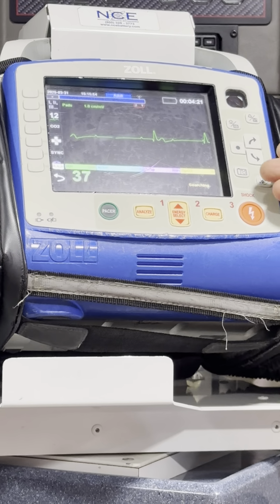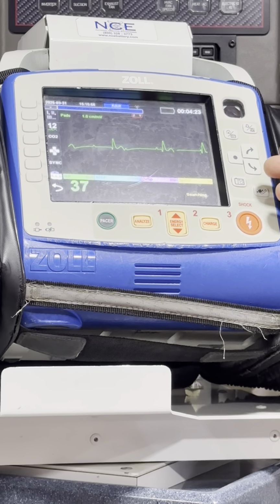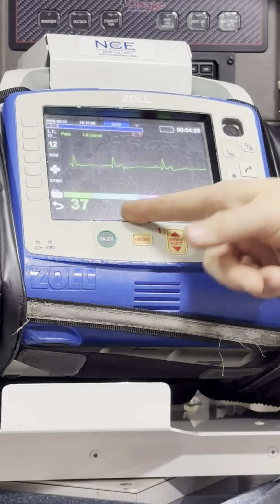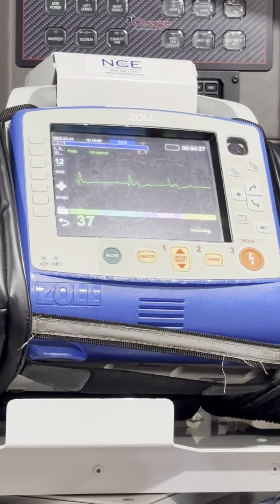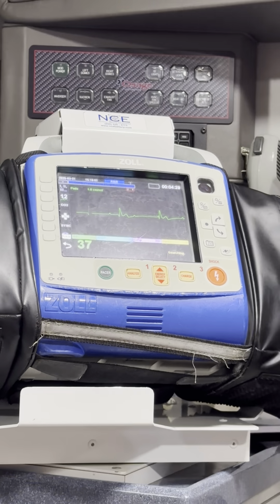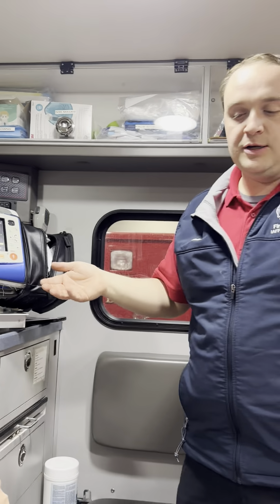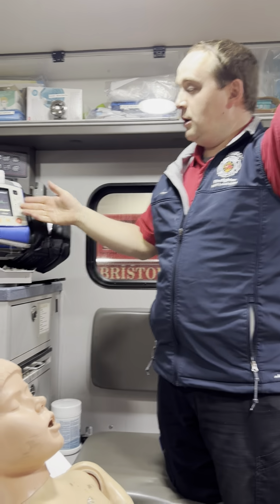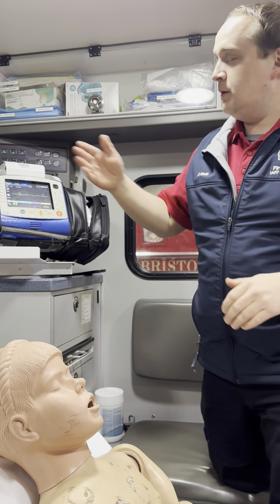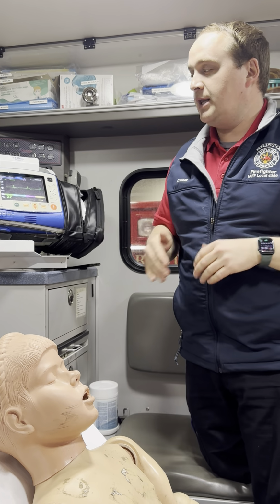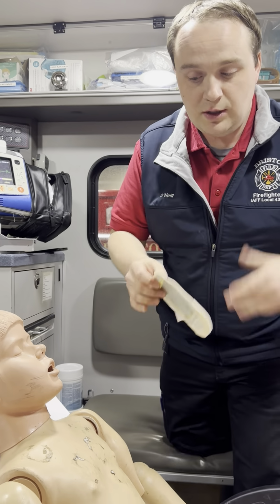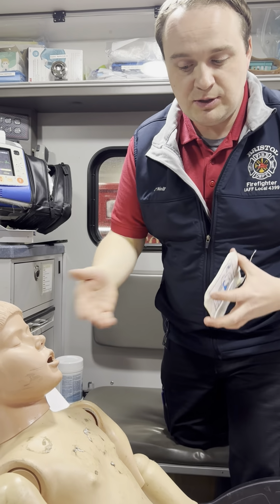For example, on the monitor here is a third degree heart block with a ventricular response in the 30s. As you can imagine, most adult patients in this rhythm will present hypotensive, possibly with an altered mental status. So they're unstable. We know that atropine is unlikely to work in this rhythm, so we're going to go right to pacing.